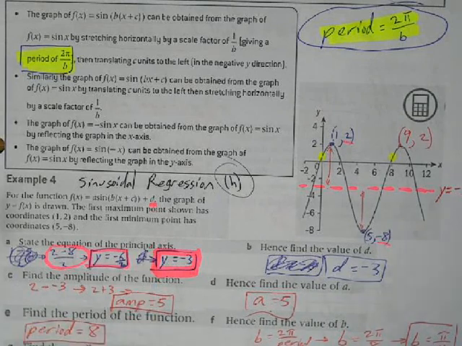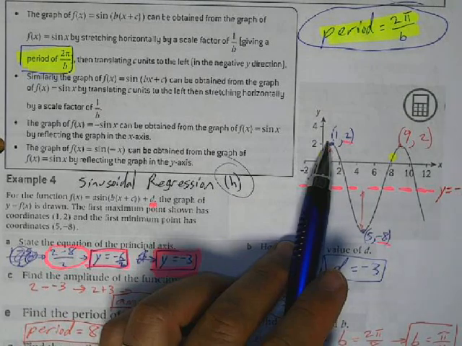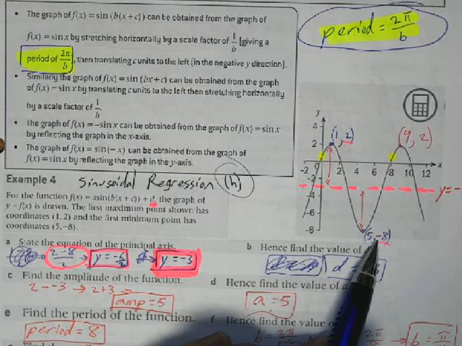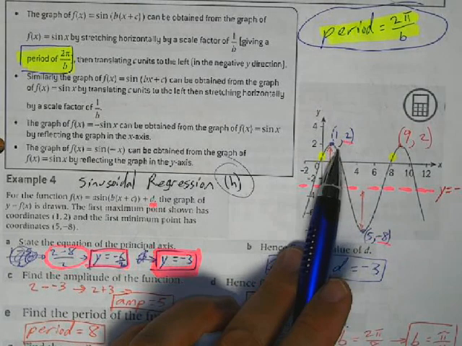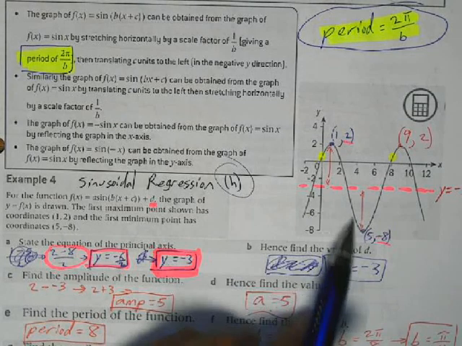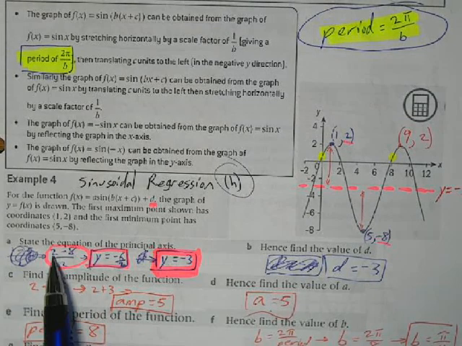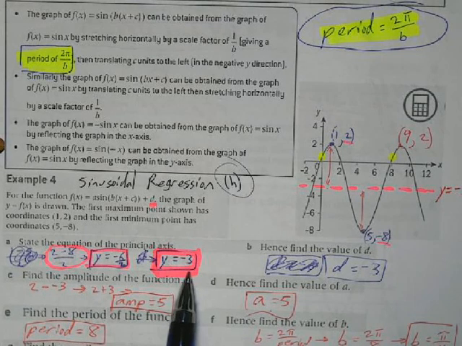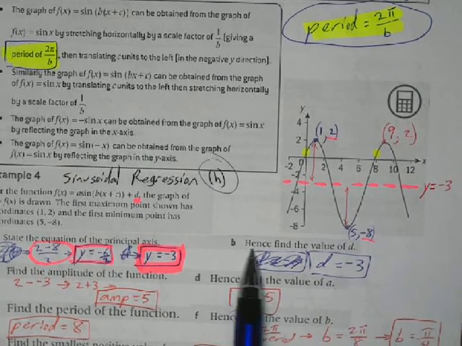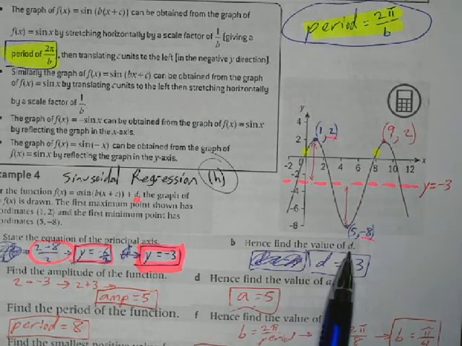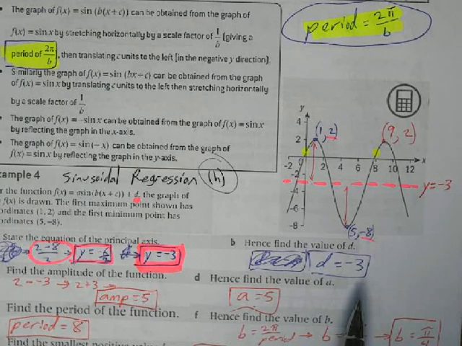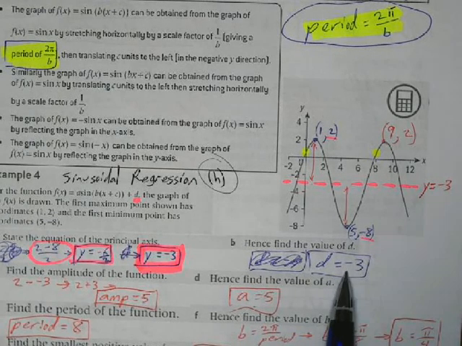To figure out the principal axis, you could take the y values here, 2 and negative 8. If I find halfway between 2 and negative 8, 2 plus negative 8 is going to give me negative 6, and we divide that by 2. My principal axis is going to be at negative 3. Hence find the value of d. D is -3.